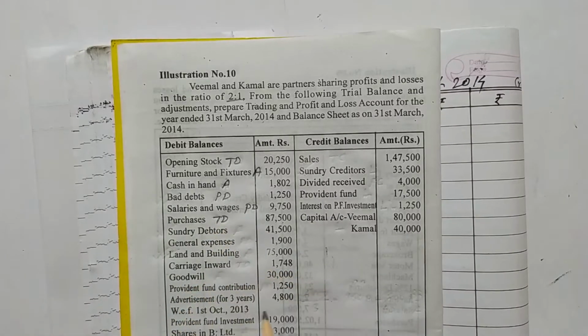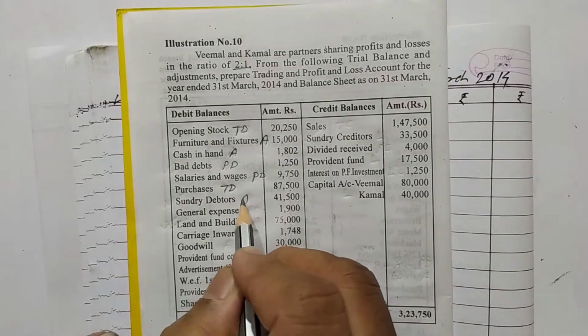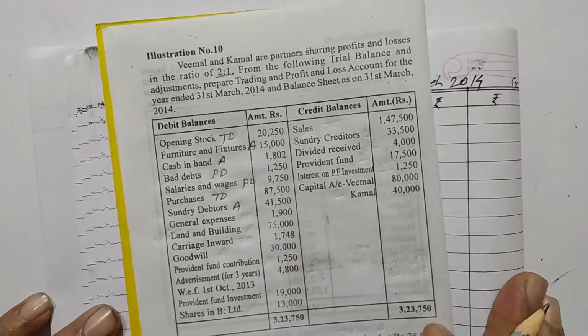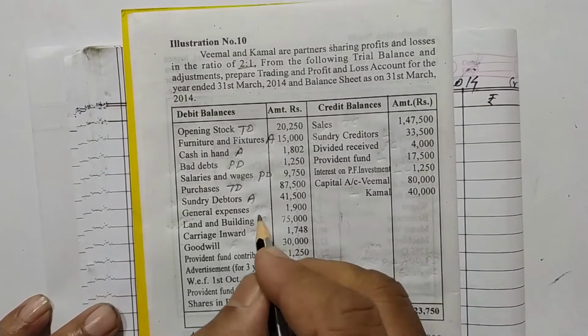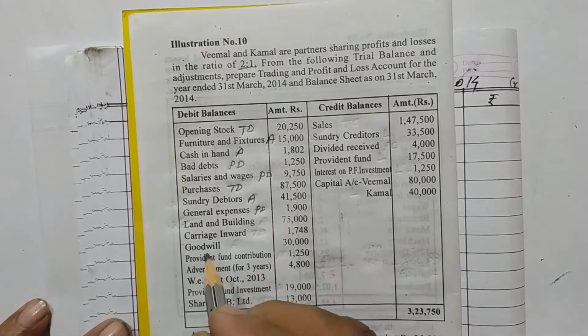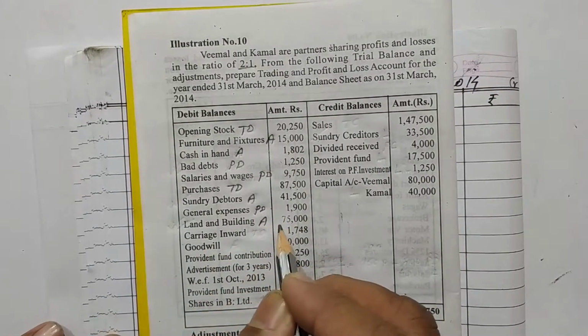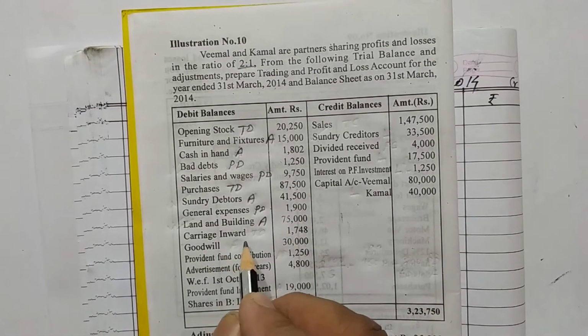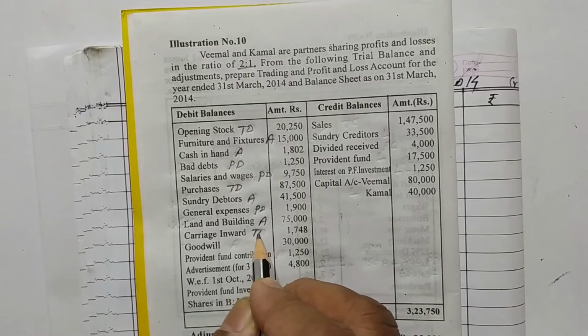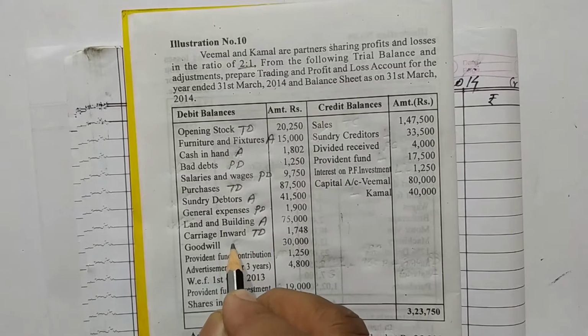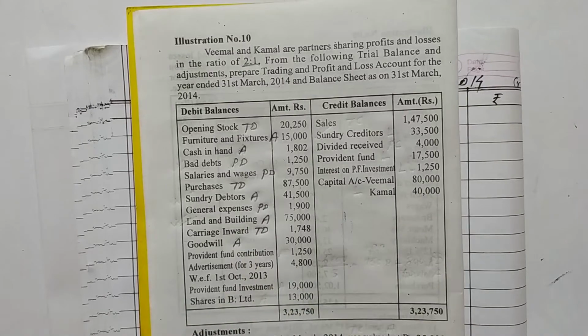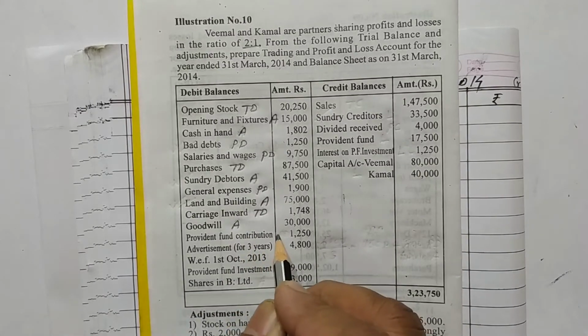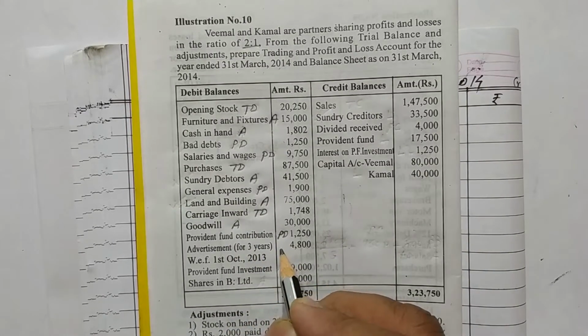It's a TD. Sundry debtors is an asset, A. General expenses is an indirect expense, a PD. Land and buildings is an asset, A. Carriage inward is a direct expense. It's a TD. Goodwill is an asset, A. Provident fund contribution is an indirect expense, a PD.